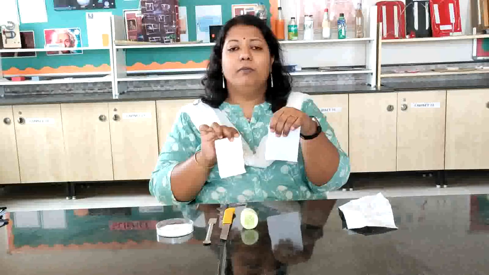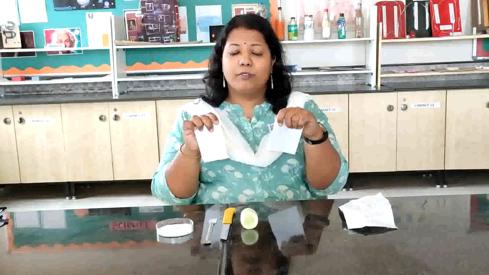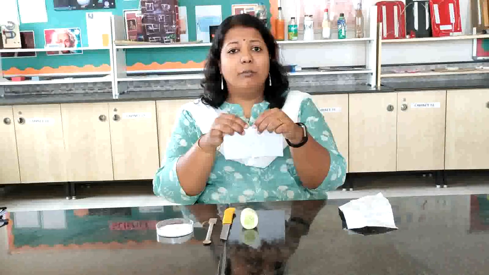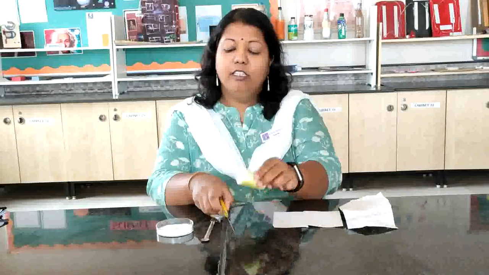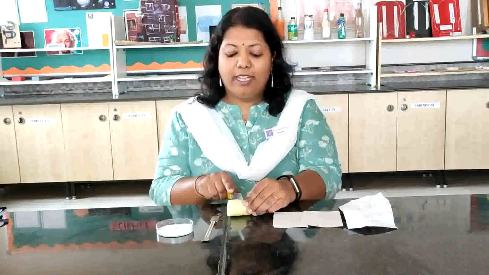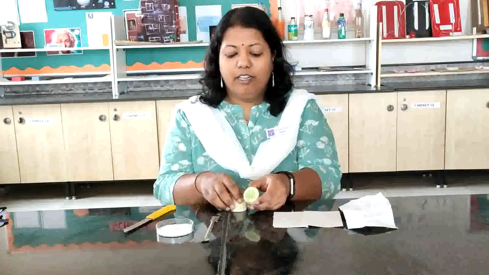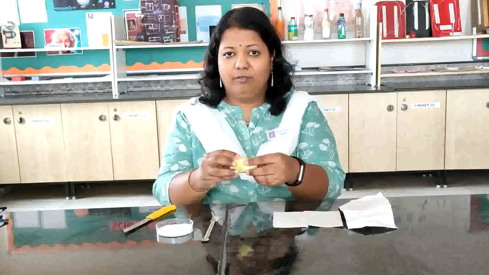Now, some of the physical changes are even irreversible. For example, I'm tearing this paper. Here, even though there is no production of a new substance, it is still an irreversible change. I cannot join the pieces together and bring them back to their original shape. One more activity, cutting of cucumber. When I cut this cucumber, can you see? There are no new substances formed, but it is an irreversible change because I can't bring them back together.